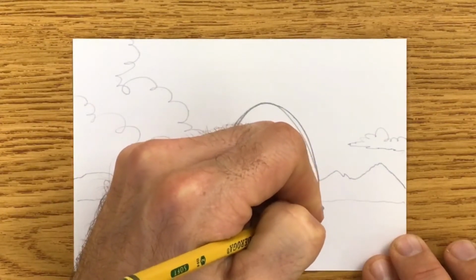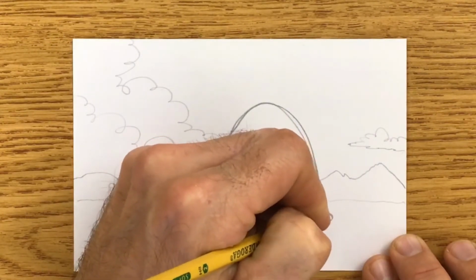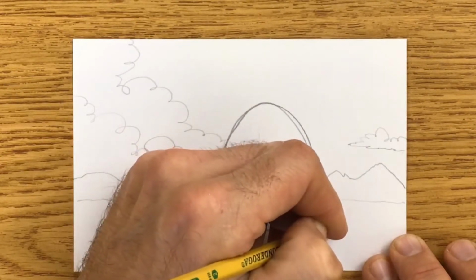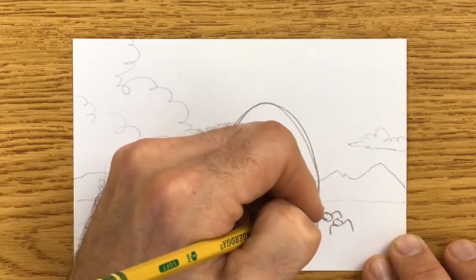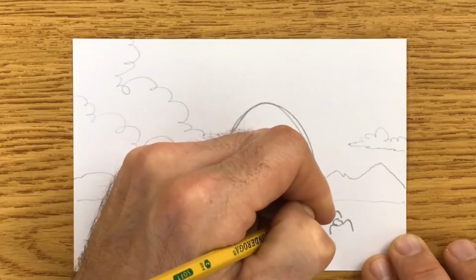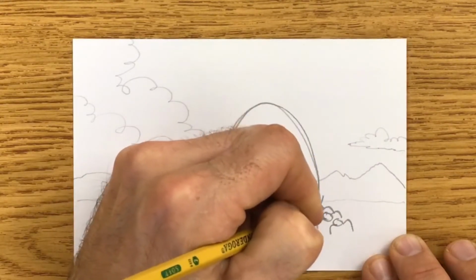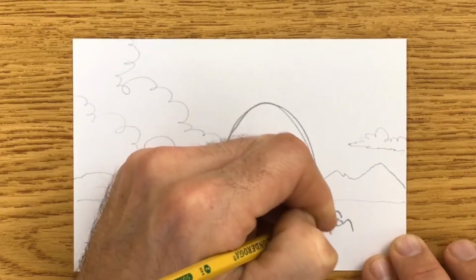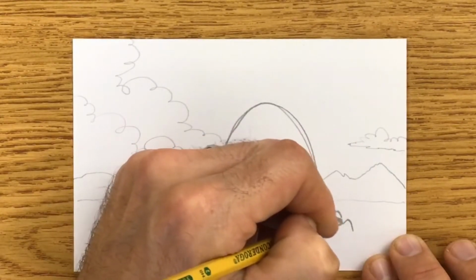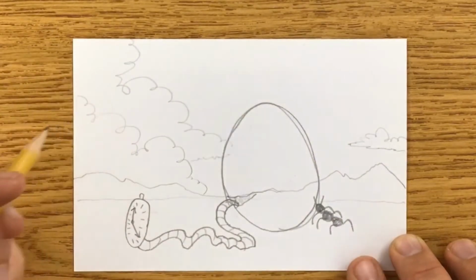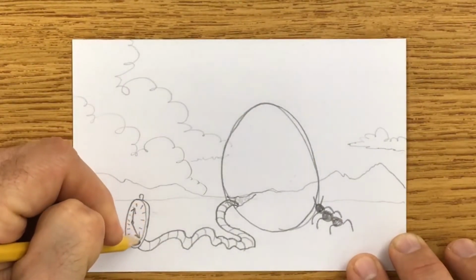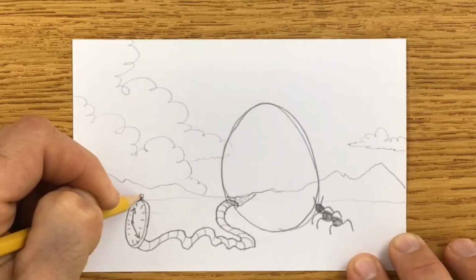Alright, I'm going to add a bug. I'll make an ant over here. Insects have 3 body segments and 6 legs, and some antennae. Color that in. Alright, I got an ant. I got this snake watch coming out of an egg.